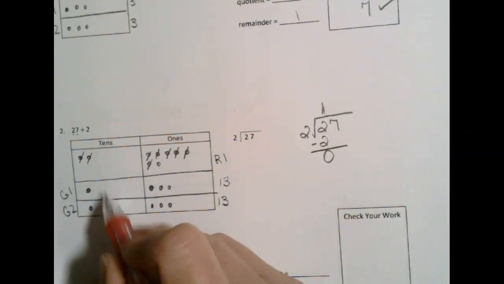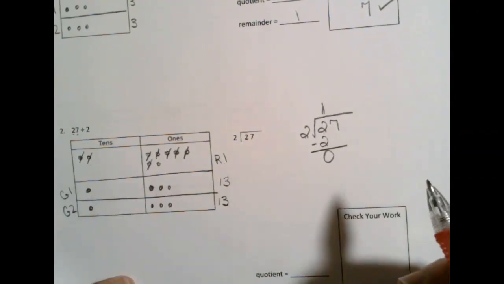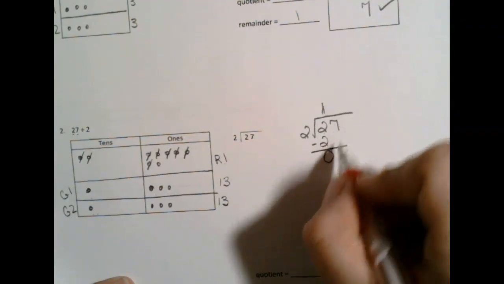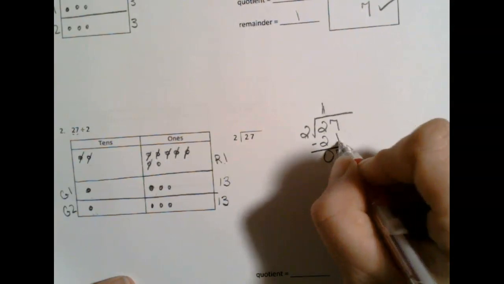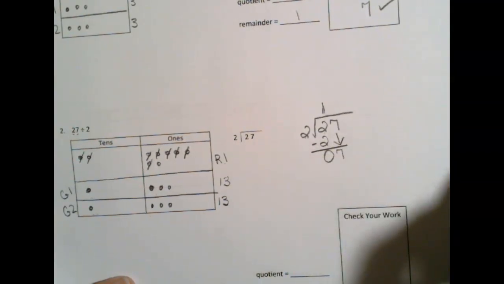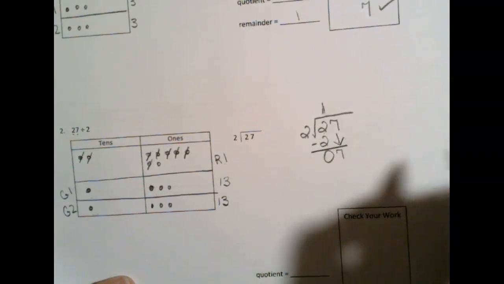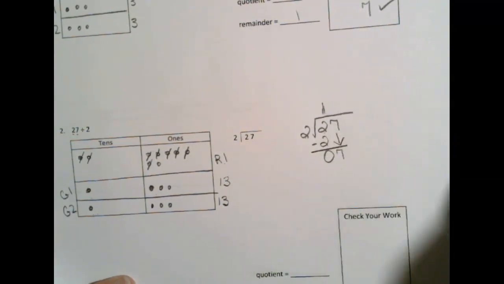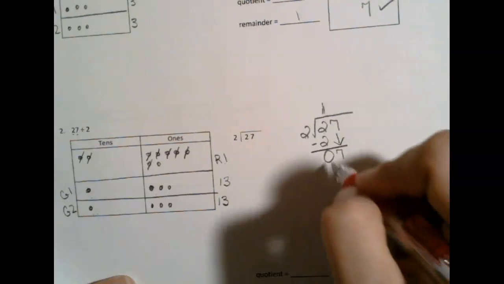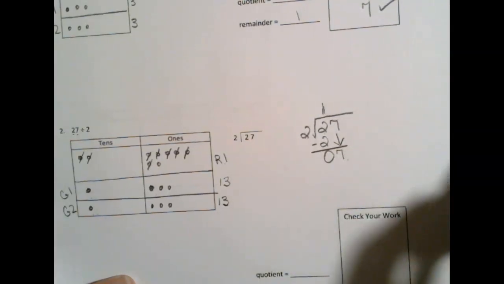Over here in our place value chart, we used both of our 10s. And so now I'm going to put my 7 1s beside my 0 10s. You'll hear people say that you bring down your 7. The reason you're bringing it down is because you're subtracting it. 7 minus 0 is 7. So you bring down that 7. All right, so 2 can go into 7.